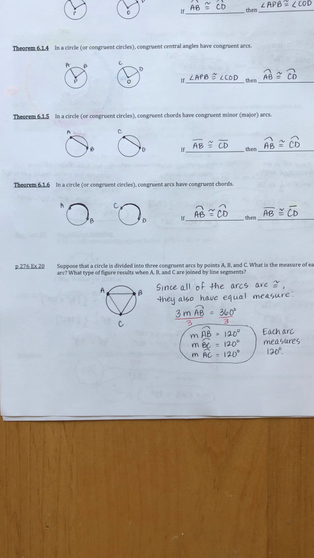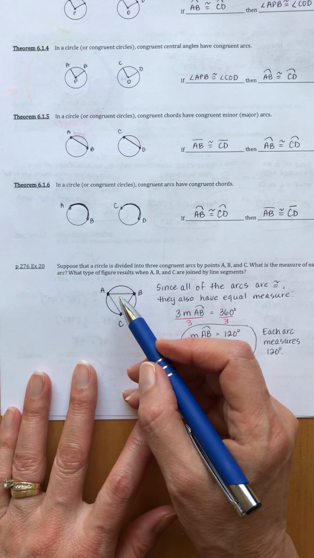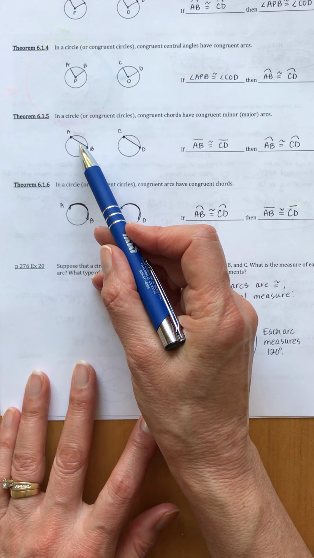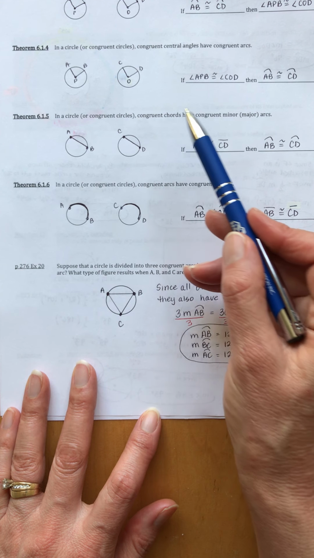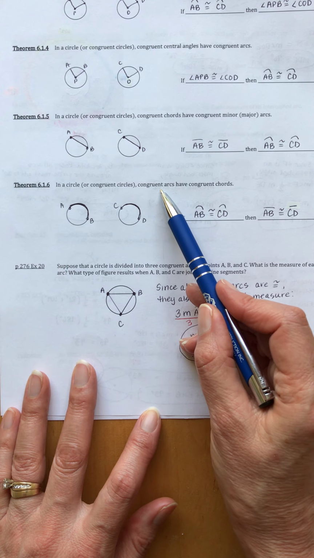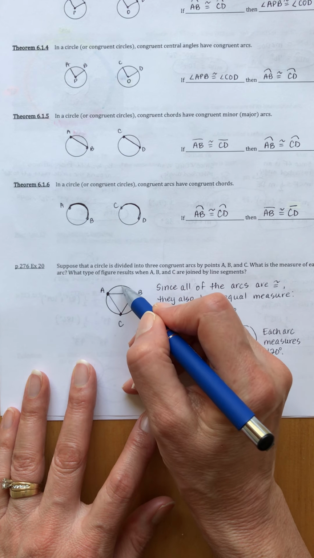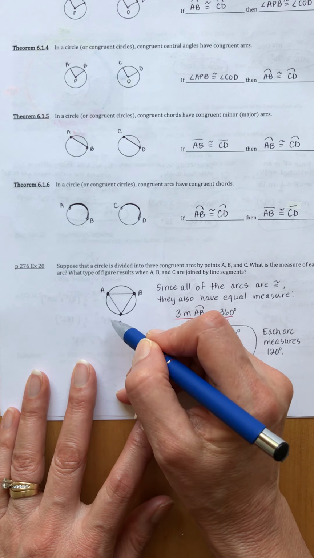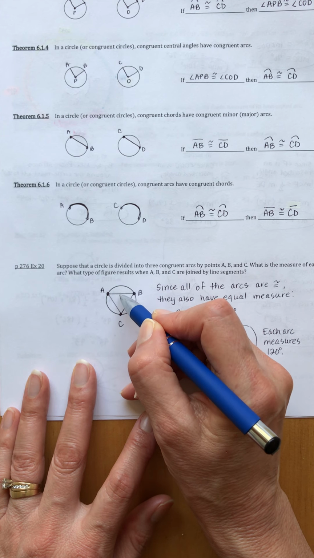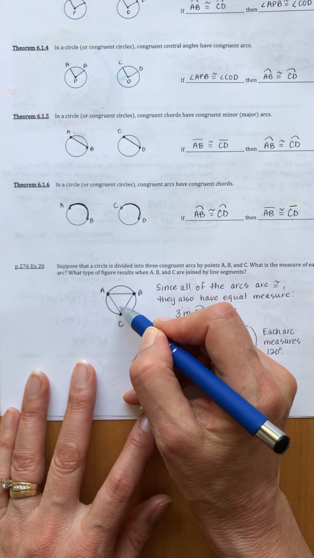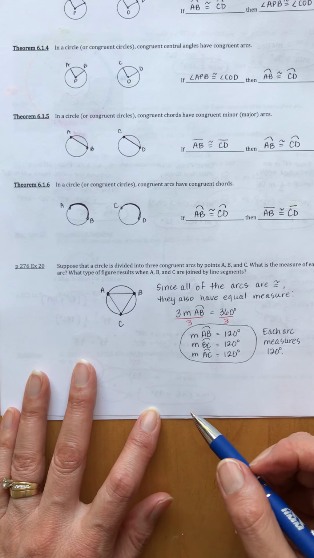Okay, what type of figure results when we draw the line segments? Well, you probably have your guess as to what you think it looks like. Obviously, it's a triangle, but is it a special type of triangle? Well, we know up above here it says congruent arcs have congruent chords. So if all those arcs are congruent, then the chords have to be congruent as well, according to this theorem here.